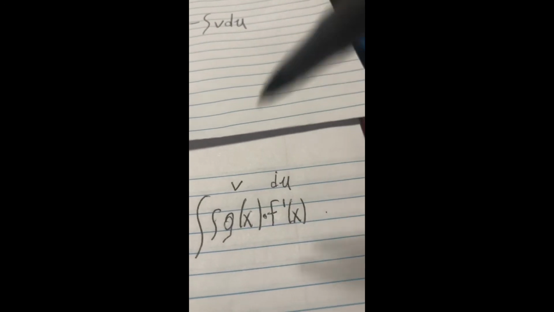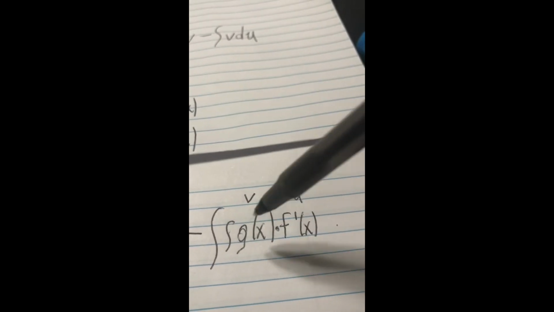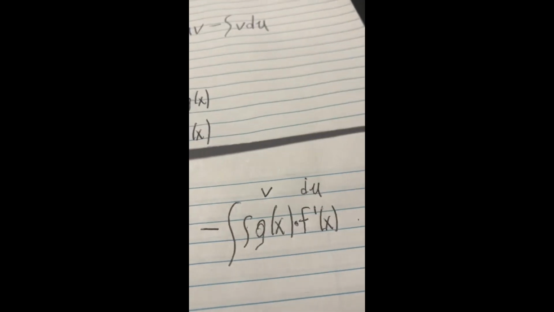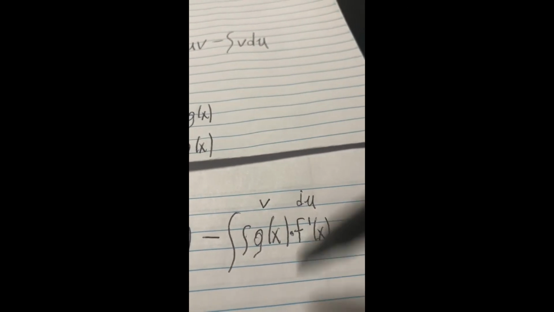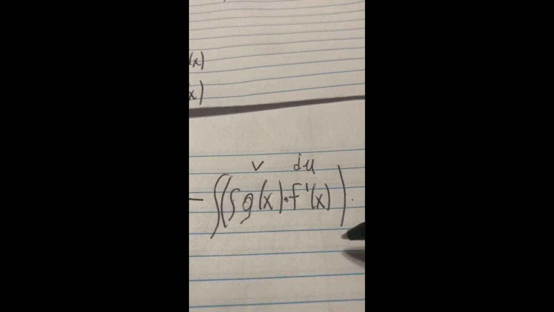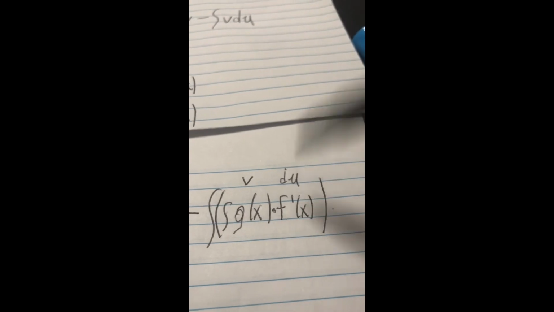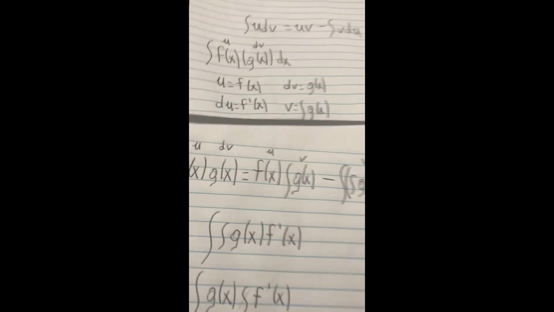So instead of having it outside of the integral of g of x, I'm going to tag that along inside with that g of x. So it's going to be the integral of g of x times f prime of x. So it's kind of like the integral of a smaller integral of the g of x times f prime of x.